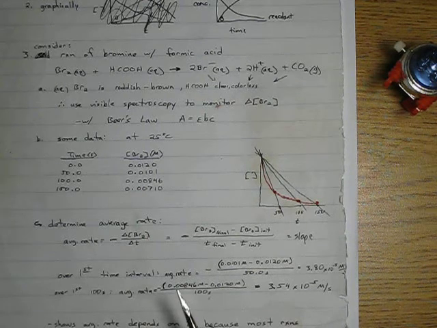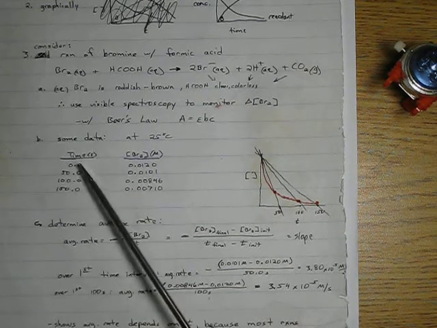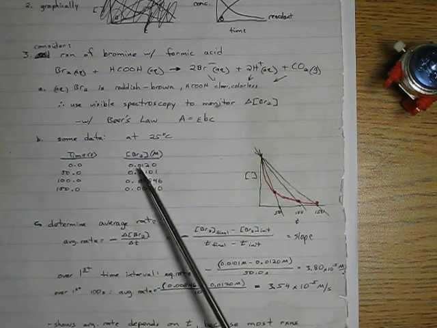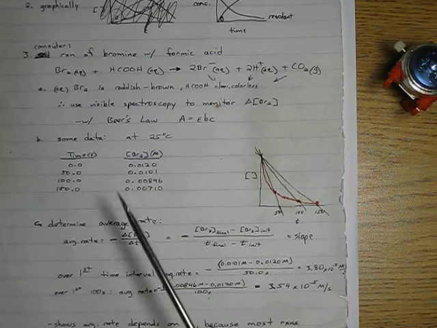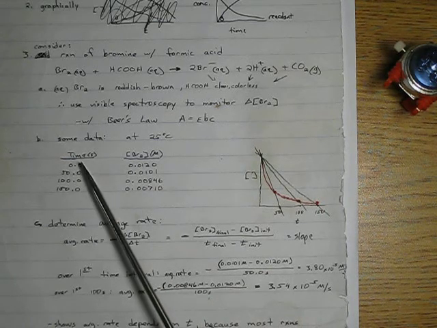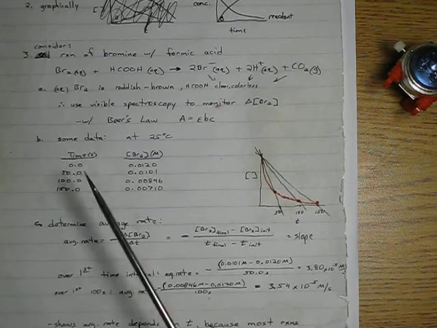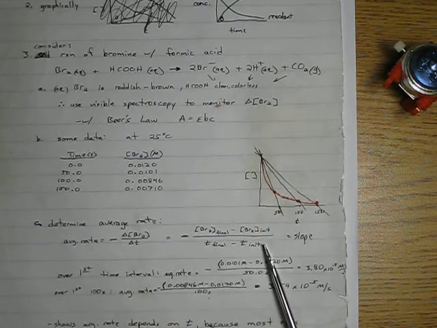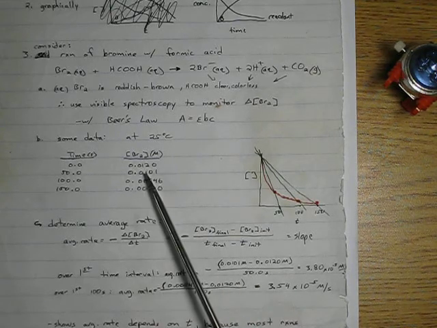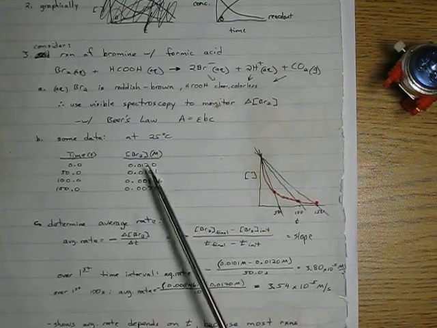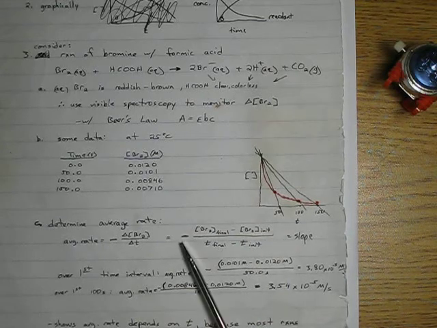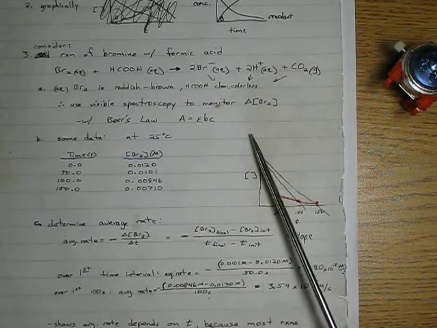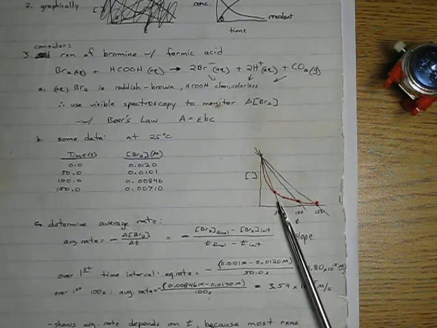But we have a problem because, all right, here we've got a table of various times and a table of various concentrations. I can say, what was the rate from time 0 to time 50? So that would be the final time 50 minus 0, and then the final concentration minus this concentration, take the negative of it, and that will essentially give me this line right here from our initial to there. So it's the slope of that line.